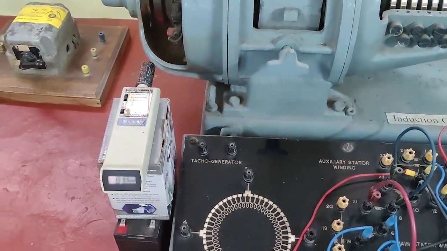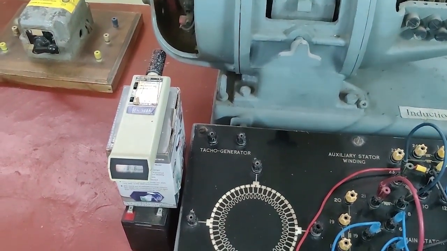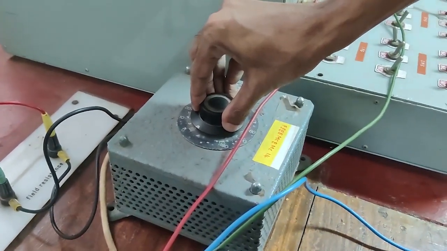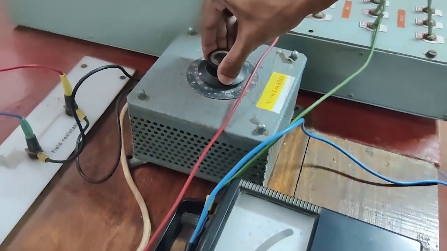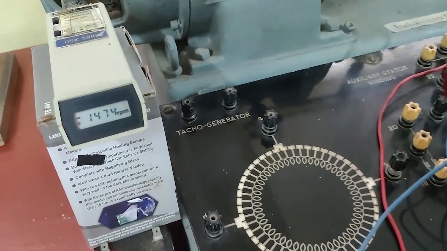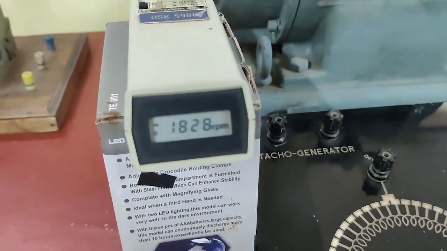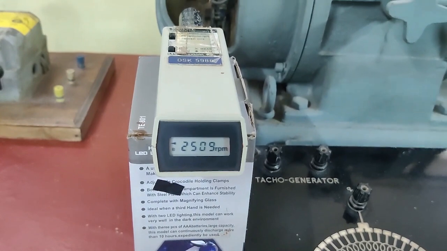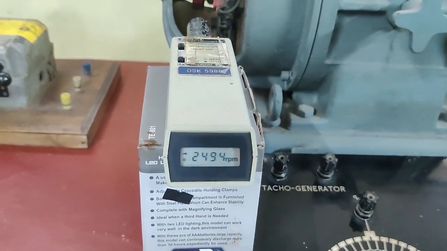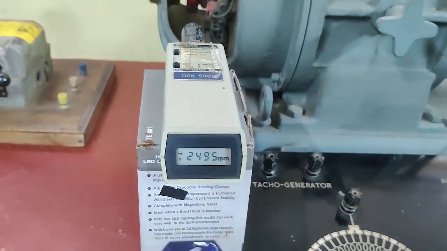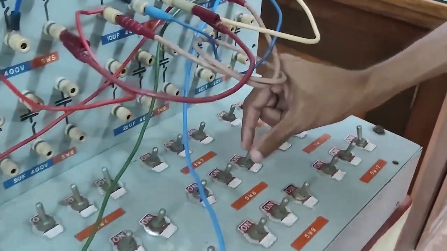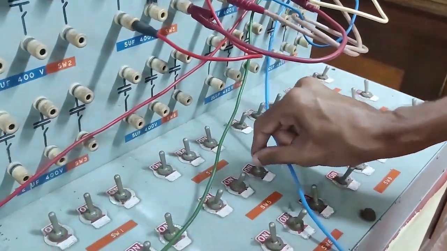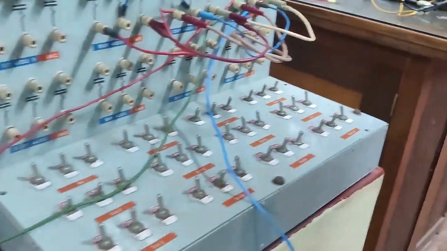Now, let's increase the speed to 2500 rpm using field current control. Now, connect the capacitance needed to obtain the rated voltage under no-load condition at 2500 rpm.